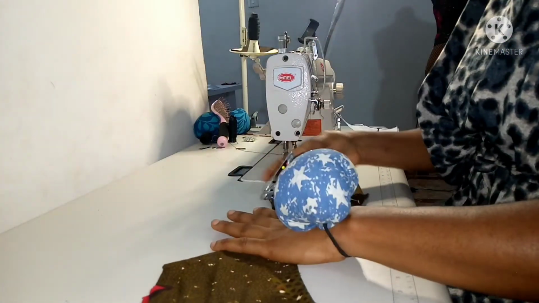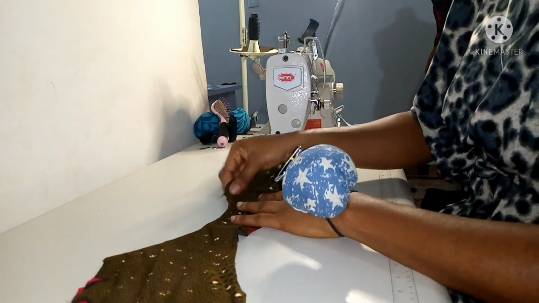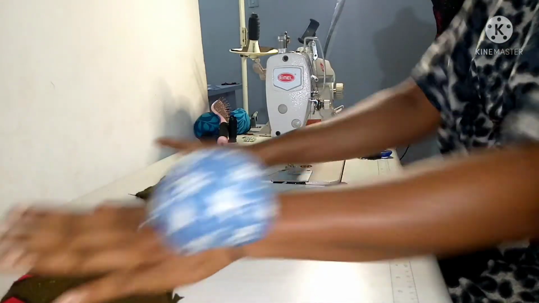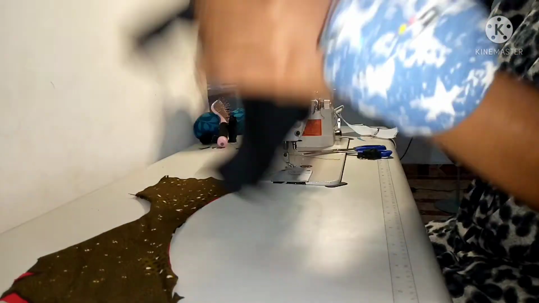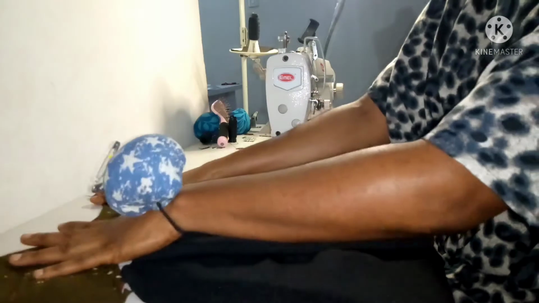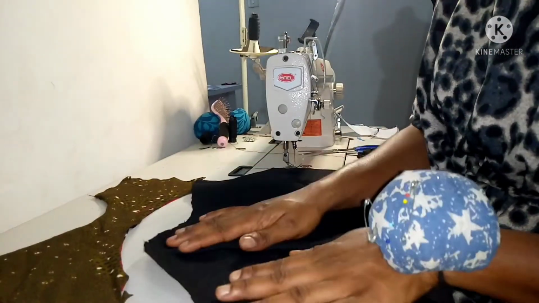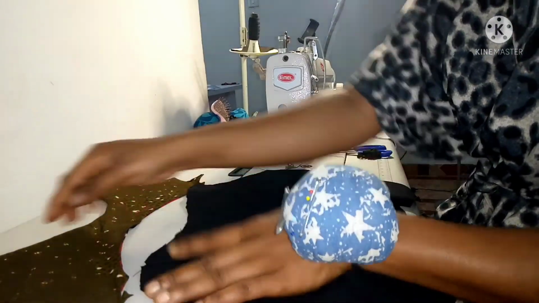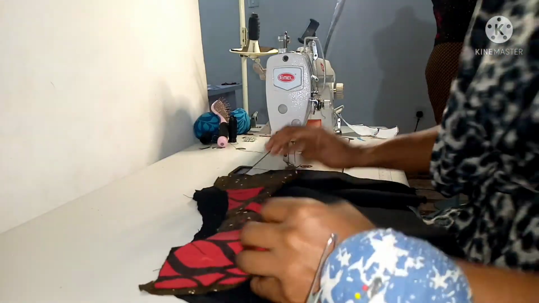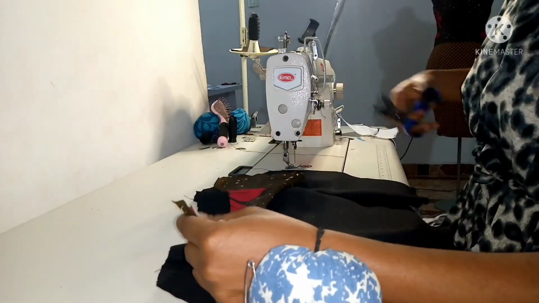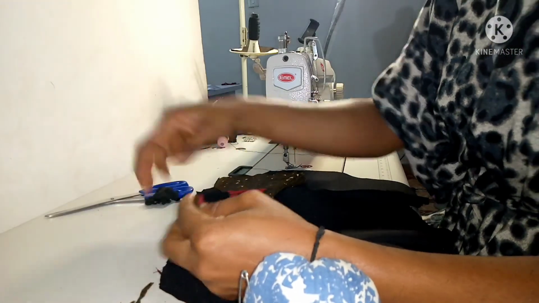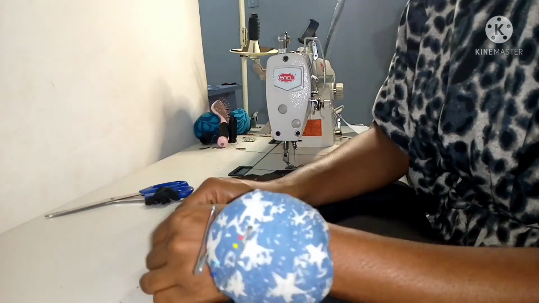So I've turned my neckline on this one. This is what I have after turning my neckline. I'll give it a good press, but there will be no time for that. I don't want this video to be too long, so I'll press this part and I'll press this part. Now I'm just going to match them up together. You can already see the distance I gave, so I'll just match them up together like so, and I'll pin it.